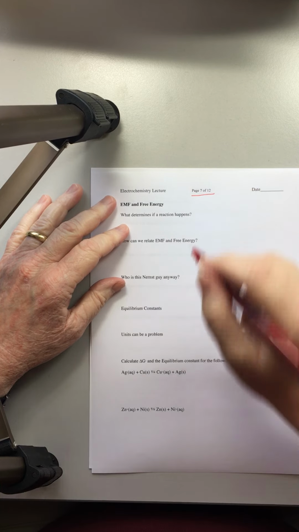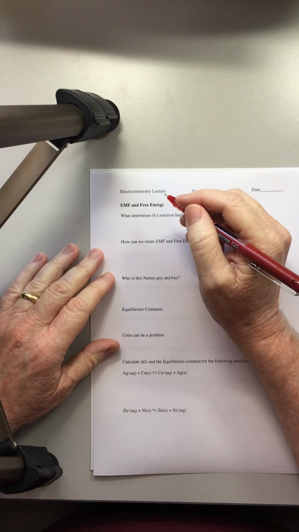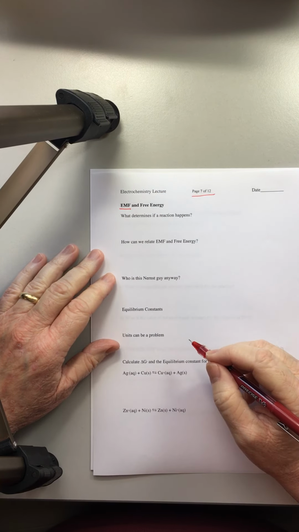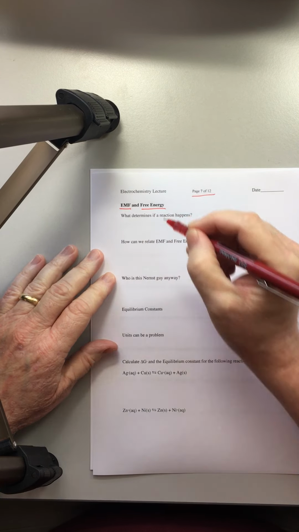We are on page 7 of our lecture outline, and this is going to be talking about the relationship between EMF, or the voltage associated with a chemical reaction, and free energy.